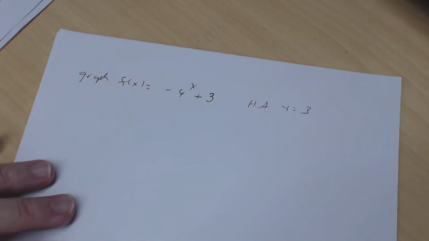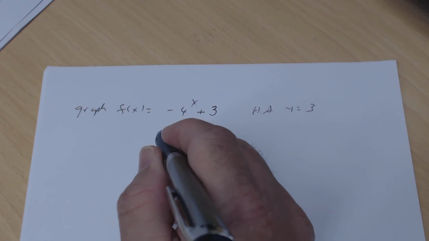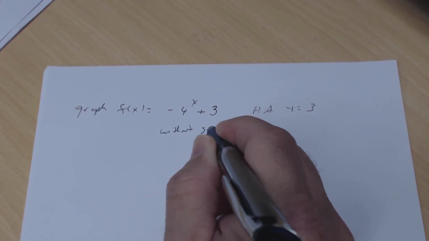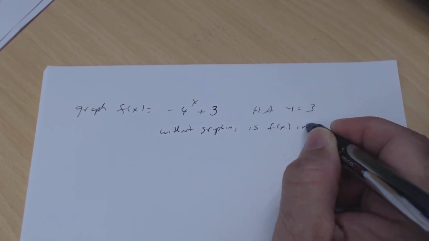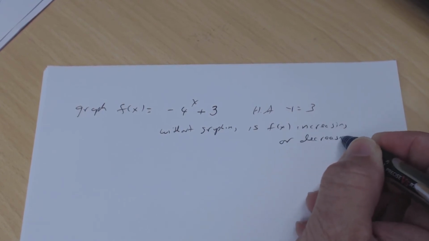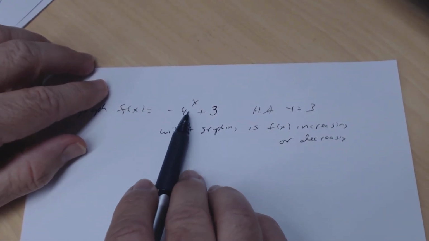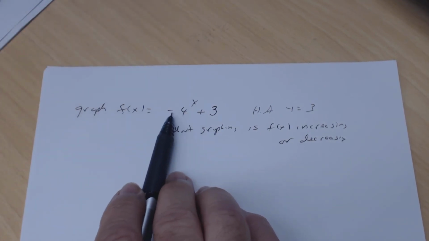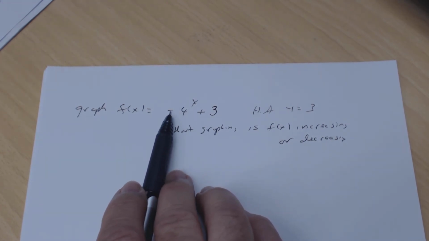All right. So the horizontal asymptote is y equals 3. Now, here's the question. Without graphing, is f of x increasing or decreasing? Well, first of all, look at your base. The base is 4. So if this negative wasn't there, my function would be increasing. But since this right here indicates a reflection, my function is going to be decreasing.